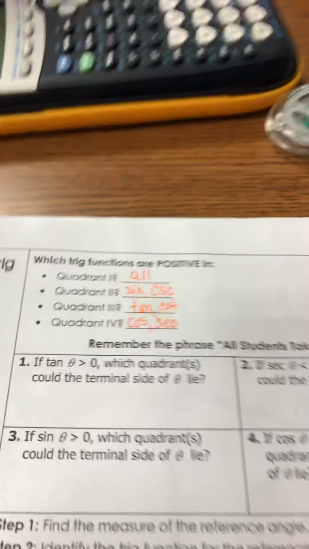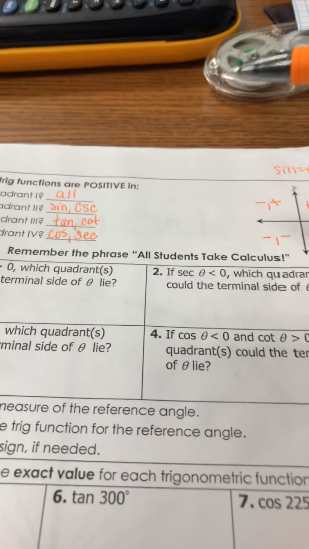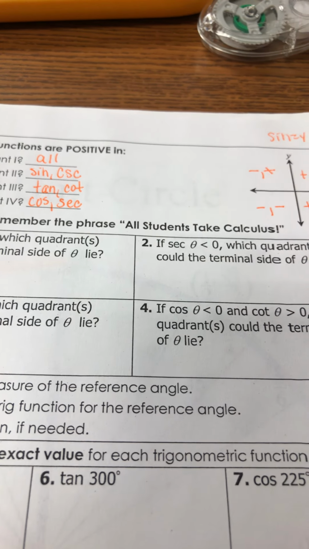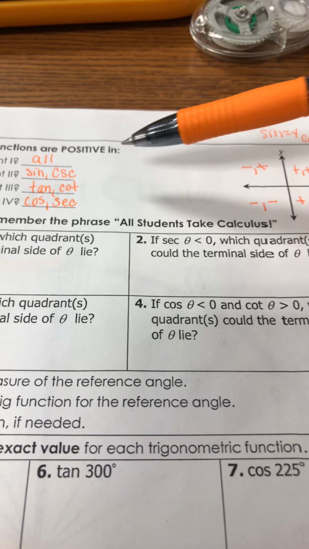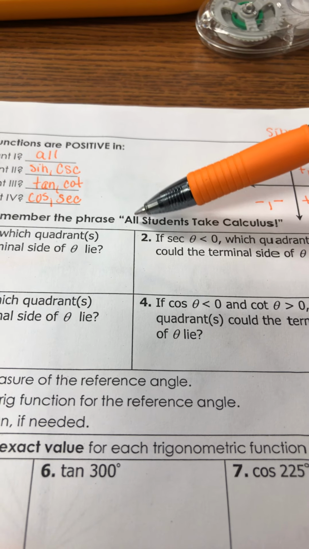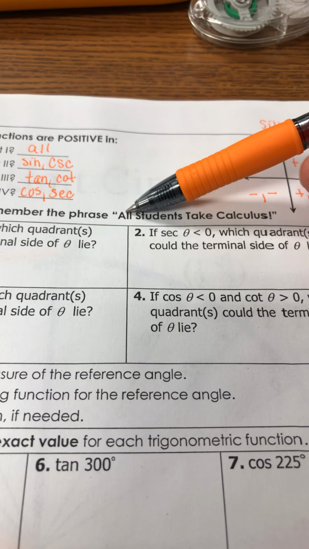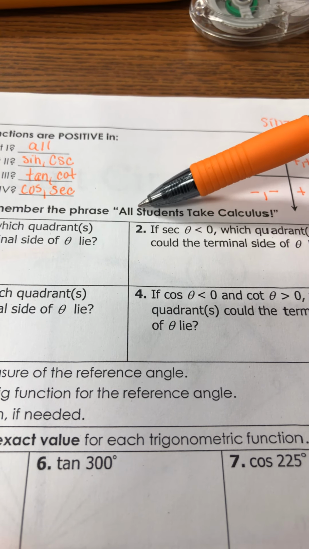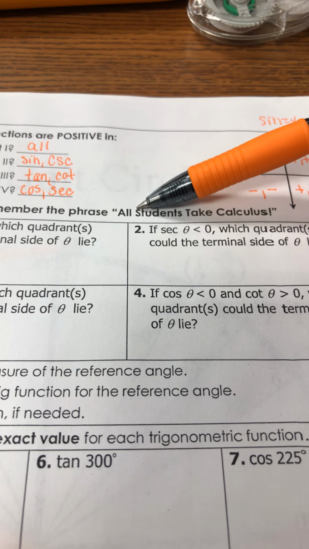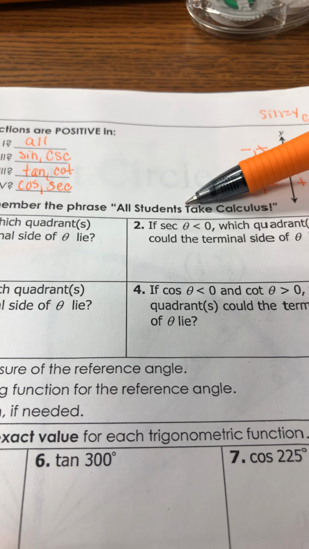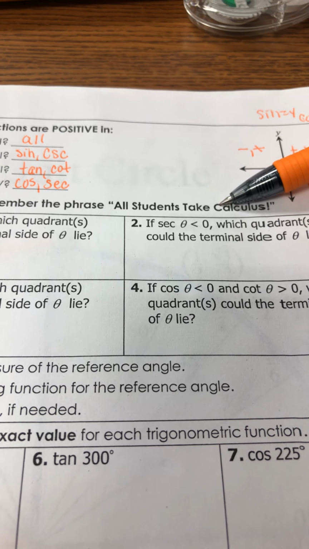So, if you remember the phrase, all students take calculus, that would be a wonderful thing. You can remember the basic functions that are positive. For quadrant 1, all are positive. For quadrant 2, the sine is positive. For quadrant 3, the tangent is positive. For quadrant 4, the cosine is positive.